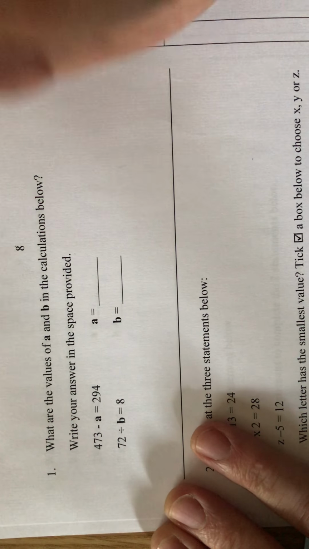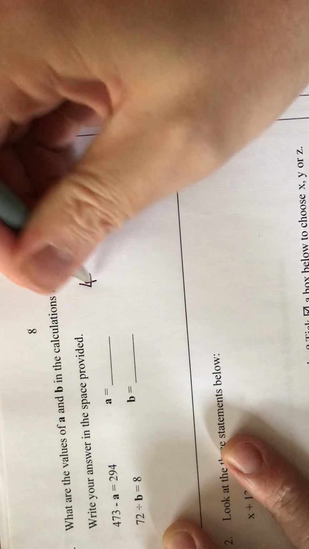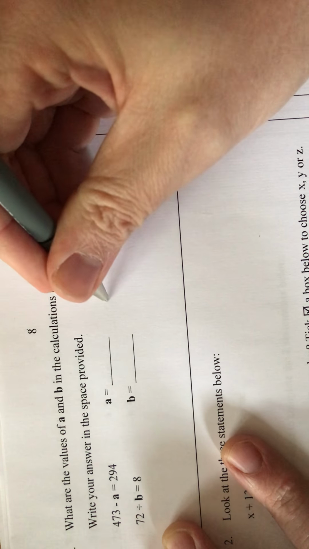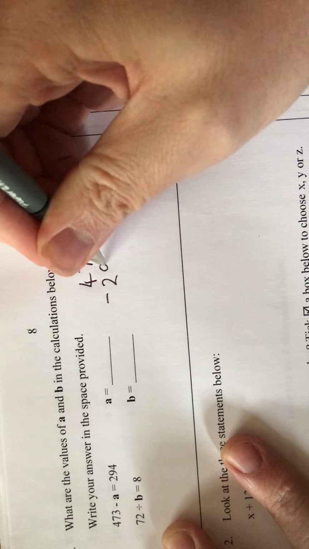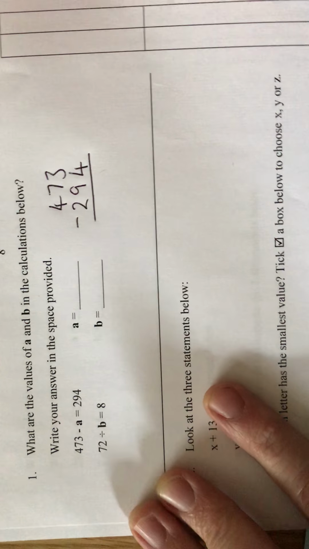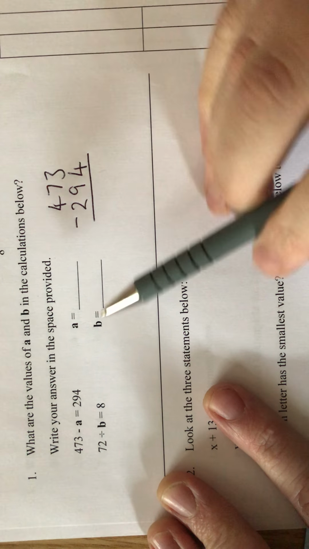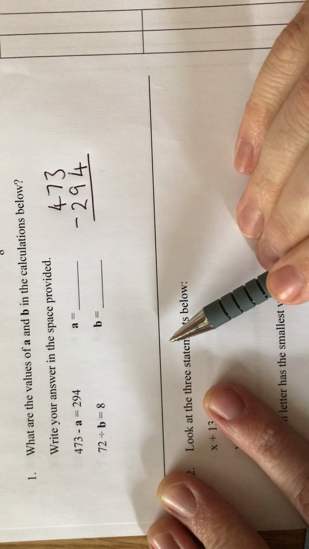Okay, so let's do 473 take away 294, and that is how you find A. So 473 take away 294. Okay, so once you do that correctly, you have then found A.